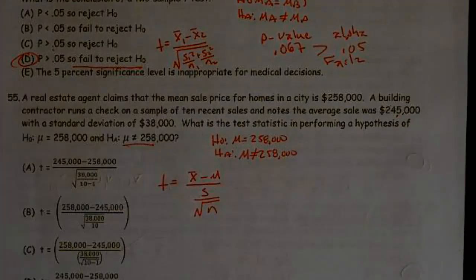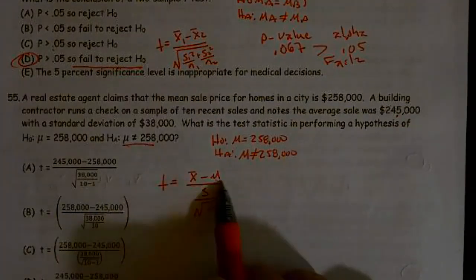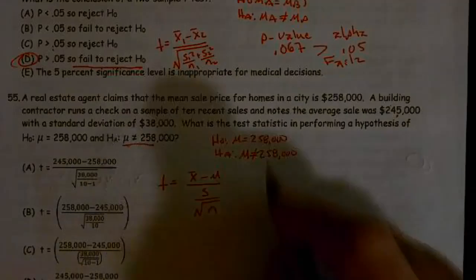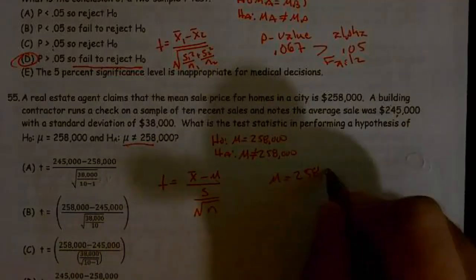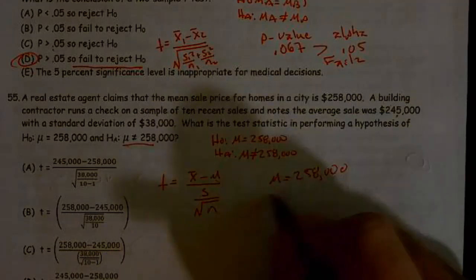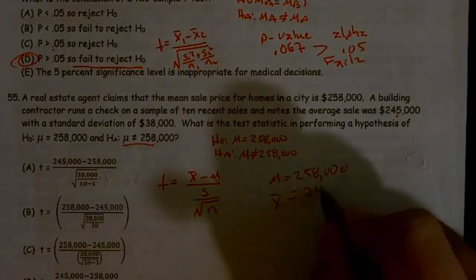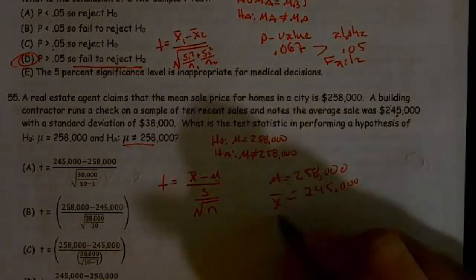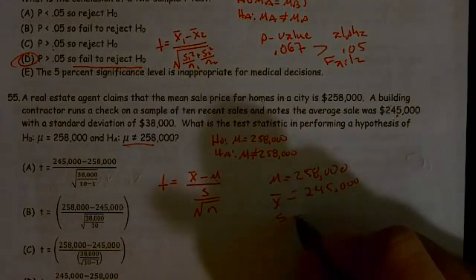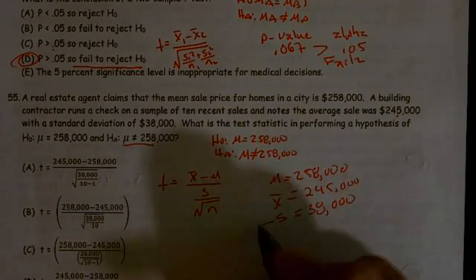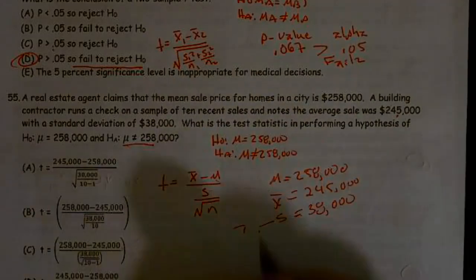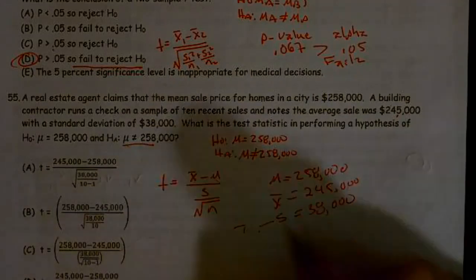So t equals x bar minus mu over s divided by the square root of n. Mu in this case is 258,000. X bar is what came from the sample, 245,000. The sample standard deviation is 38,000. Because we're using the sample standard deviation, that tells me I'm using a t-test. And we have a sample size of 10.